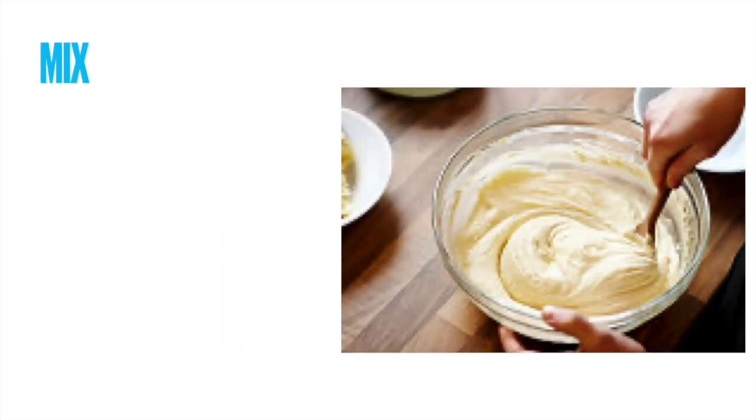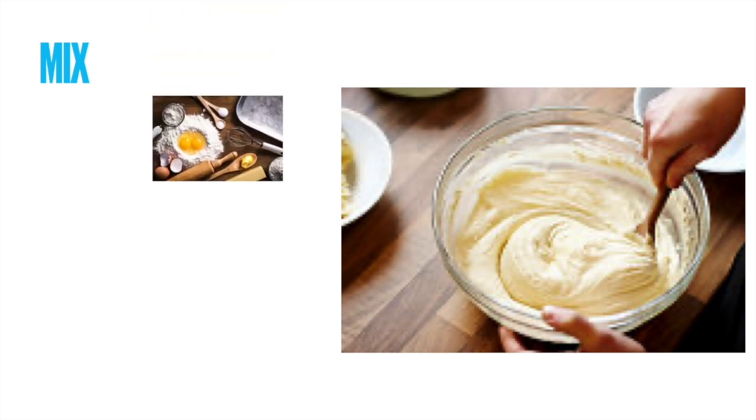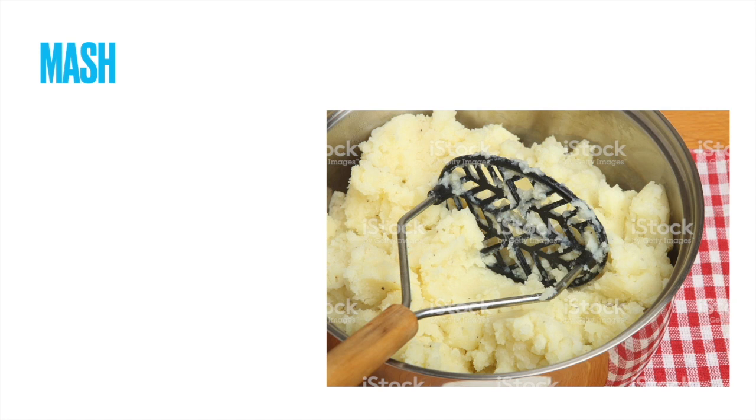Great. Then we have mix. What do you mix? Well, you mix ingredients. For example, cake ingredients. Okay, you mix ingredients. Mash. Okay, mash. What do you mash? You mash potatoes, okay?